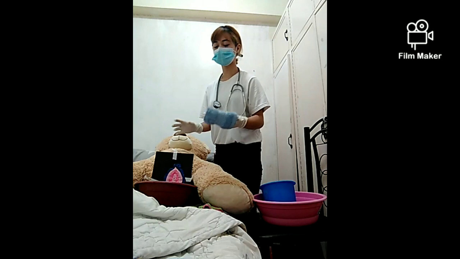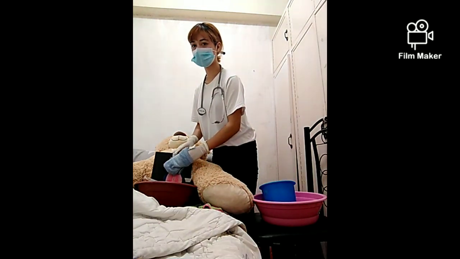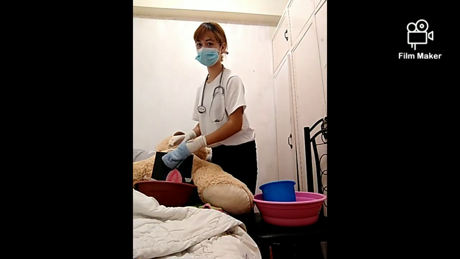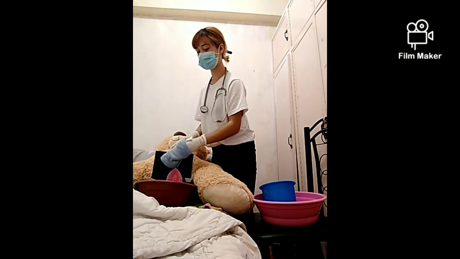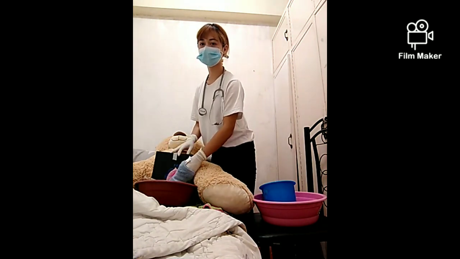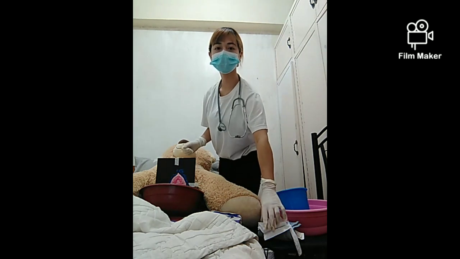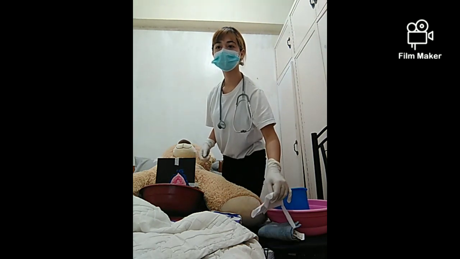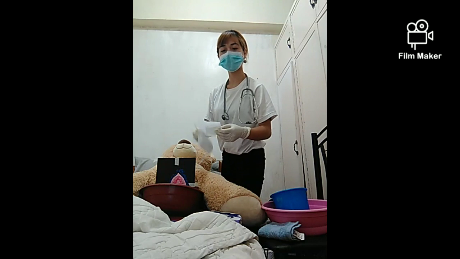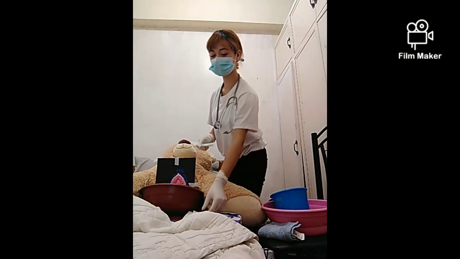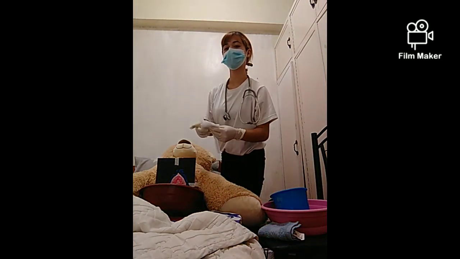And we're going to wipe it anterior and then posterior. Dito muna and then patas. Okay? And then we're going to use cotton balls, gauze, or wipes or any that we can use in wiping the genital area of our patient.